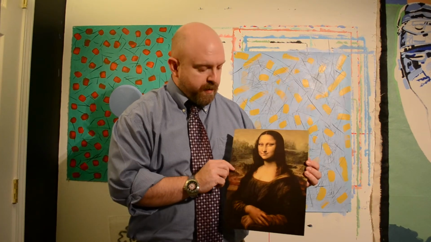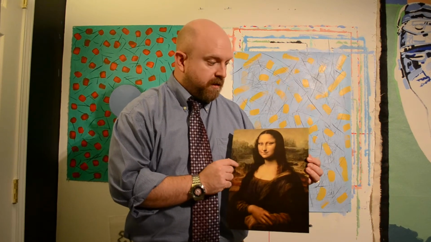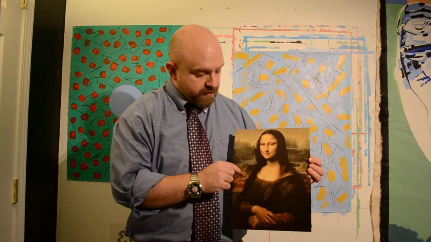We get a real sense of deep space in the painting. I would describe some of the elements that we talked about in the landscape: the bridge that we see over her shoulder, the difference in the horizons, and some of the other landscape features, the river and other natural features.